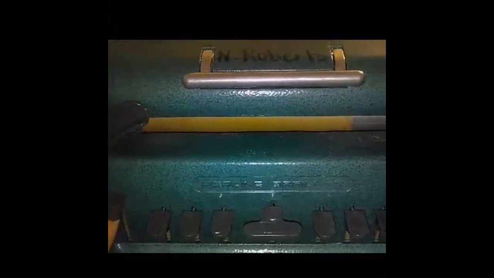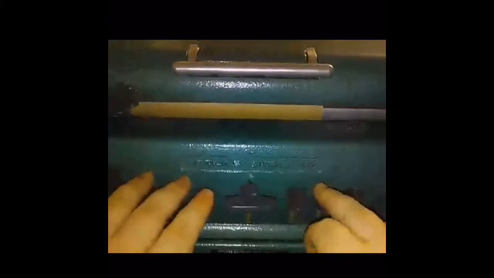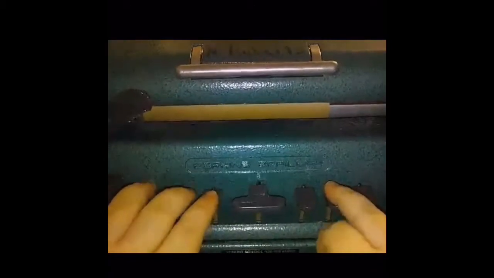So there's dot 5 T. That stands for time.